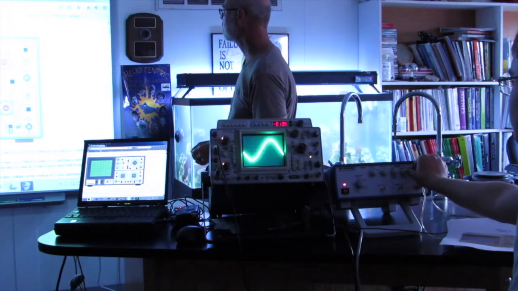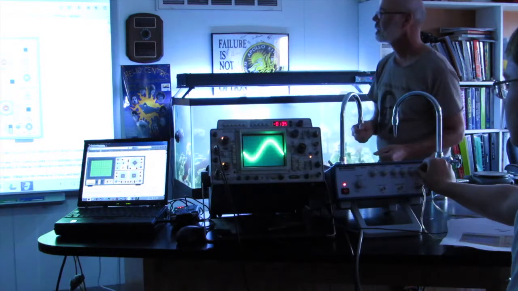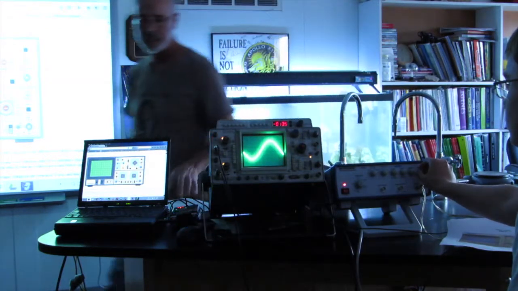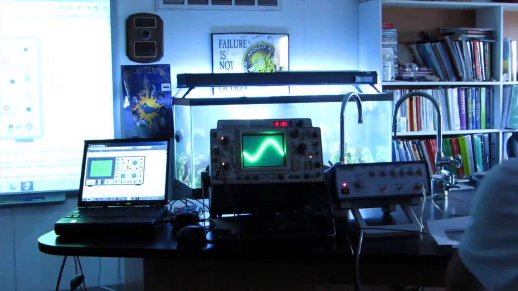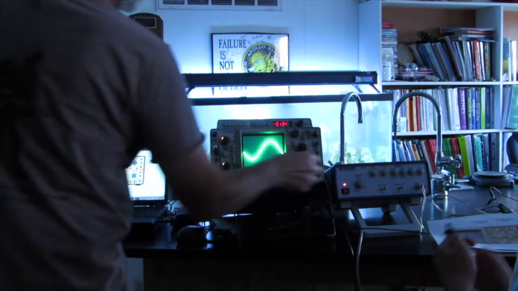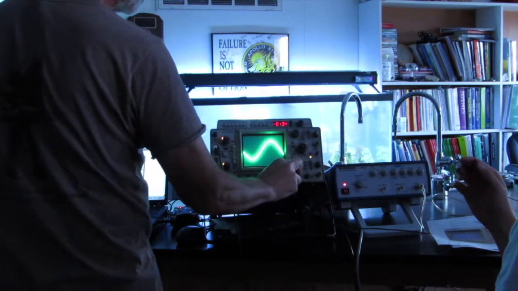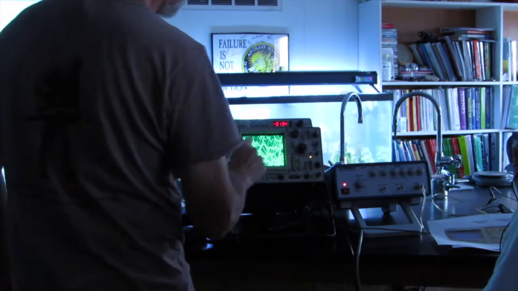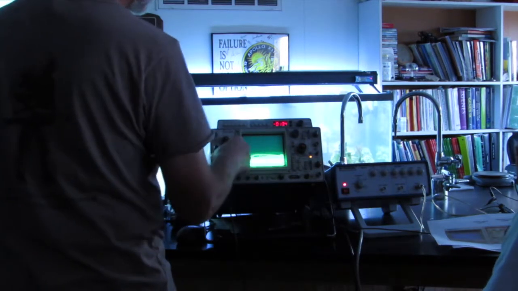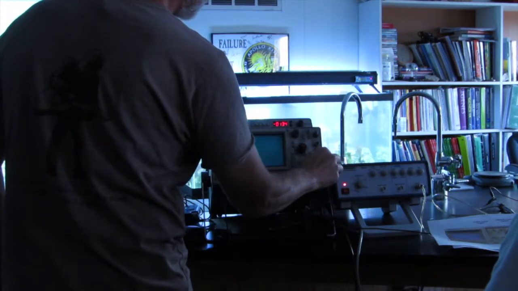Now, the trigger is something you're always going to play with, especially whenever you're looking at events. Who wants to grab that microphone? All right. If I wanted to, let's say, so I want you to go like, ha, right into the mic. And I'm going to go to channel 2 here. Now I'm going to set my trigger to channel 2.